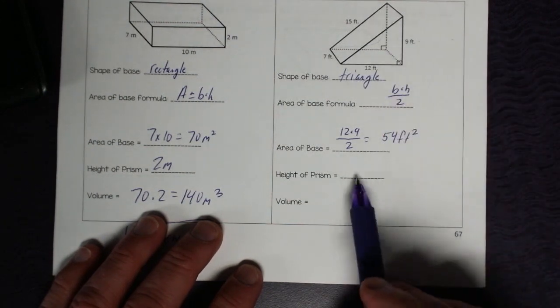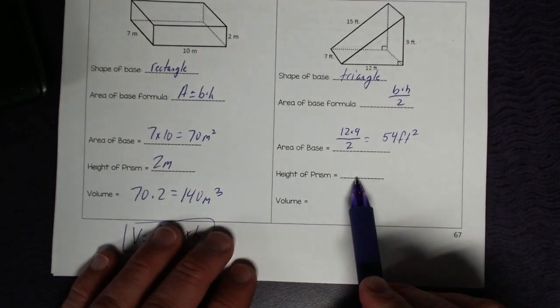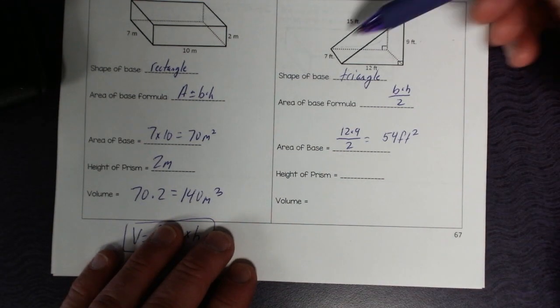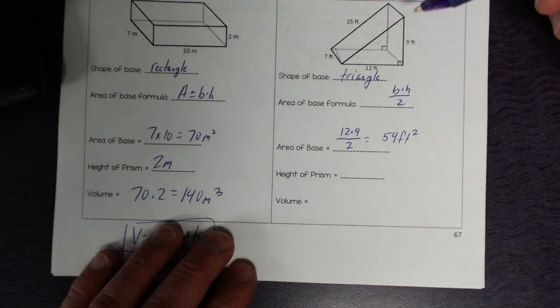Now it's asking for the height. Okay, the height is kind of hard to see, but if you laid that on the triangle, that height would be this 7 right here. Okay?